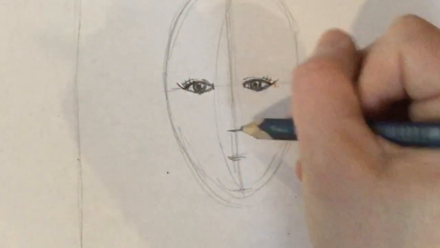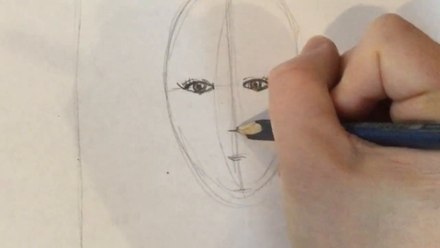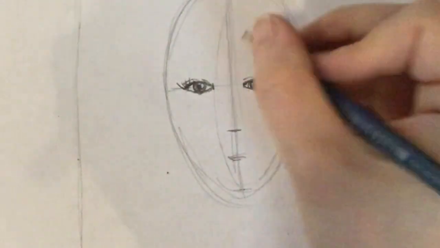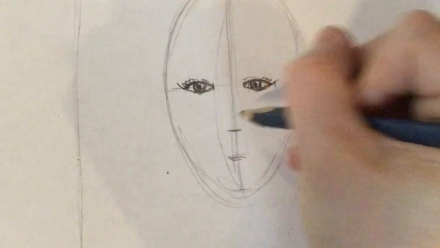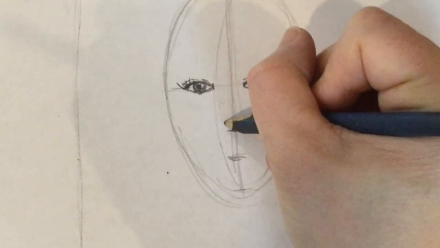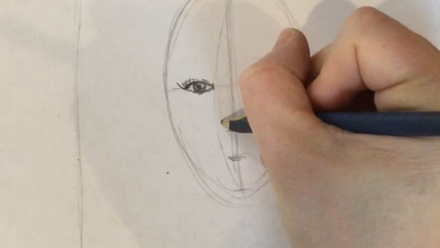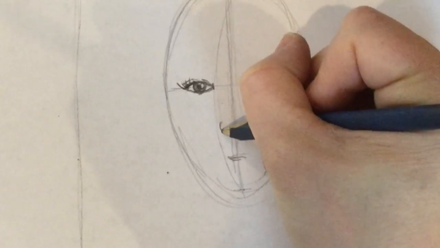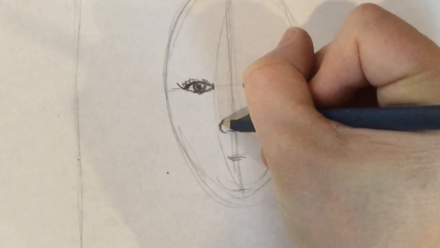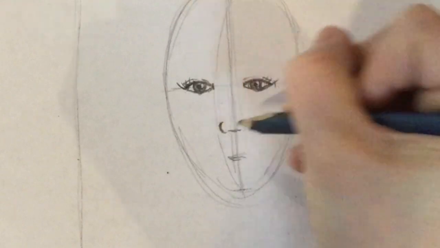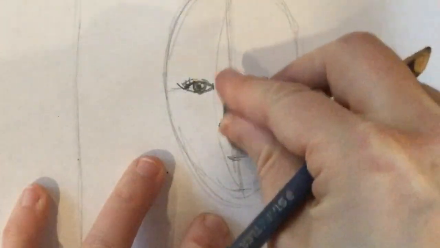All right, so the bottom of the nose. We've got the guideline for where that's going to go. Now, the trick that I like to do when I'm drawing realistic noses is to think about the side of the nostril as the letter C. So I'm just drawing the letter C. I'm going to erase my guideline there.